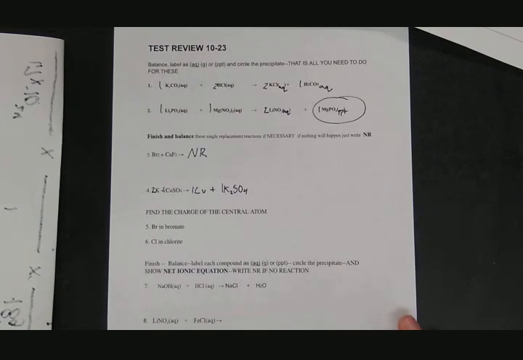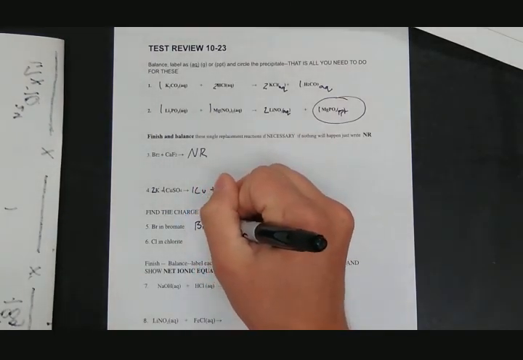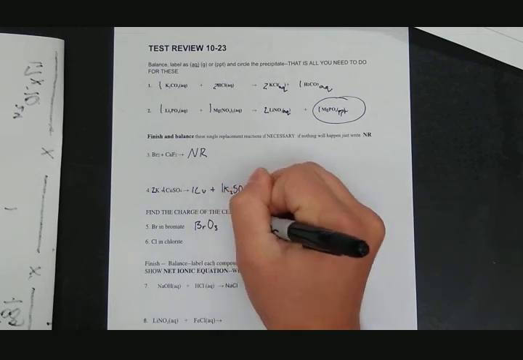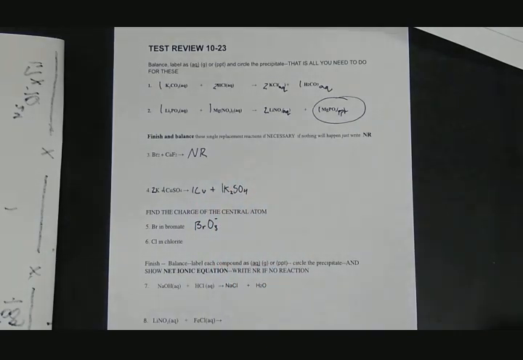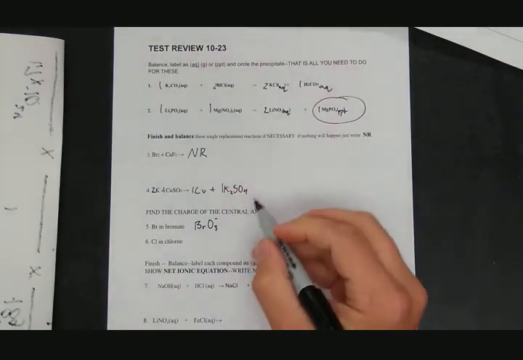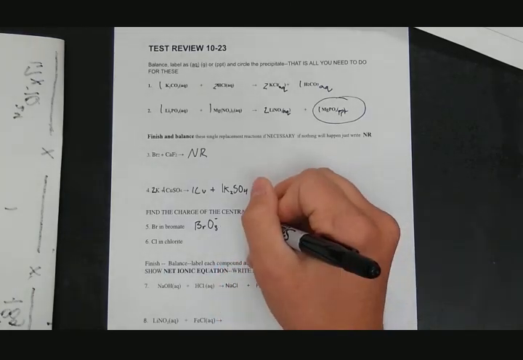Moving on. Find the charge of the central atom in bromate. Bromate is BrO3 with a charge of -1. So oxygen is always going to be -2, which means that now that we have 3 oxygens, we have a charge from the oxygen of -6.